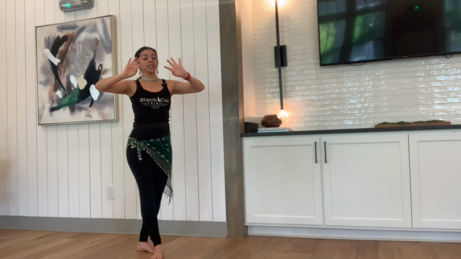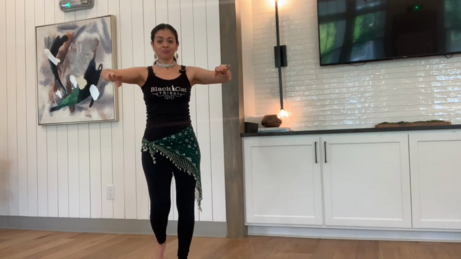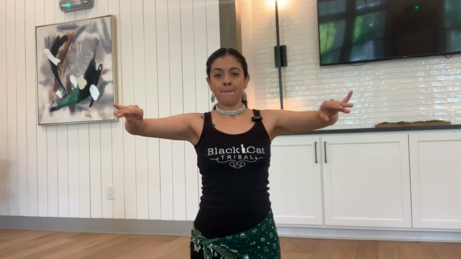So what's happening with my hands? Basically, I'm just flipping my palms up and coming back down. I'm not doing floreo. It's just palms up and come back to your center.